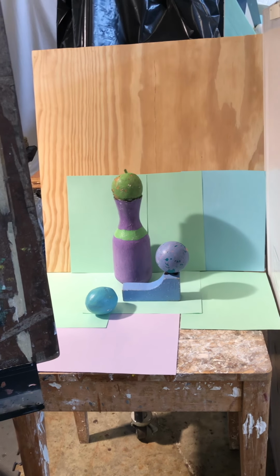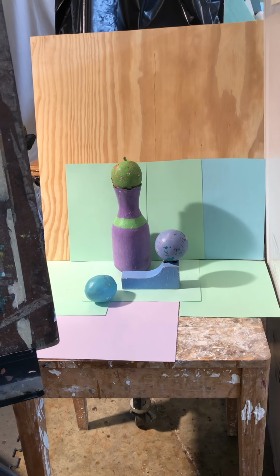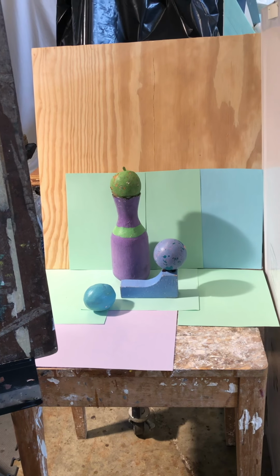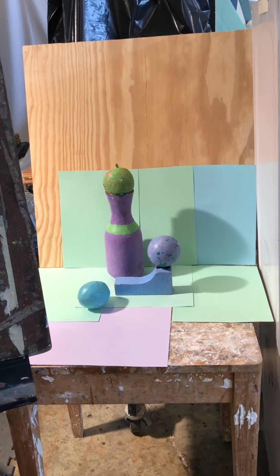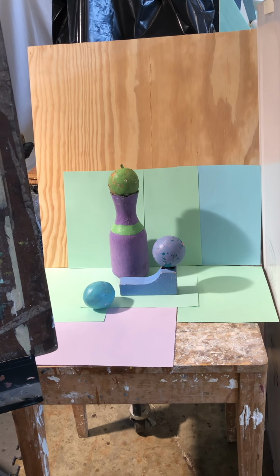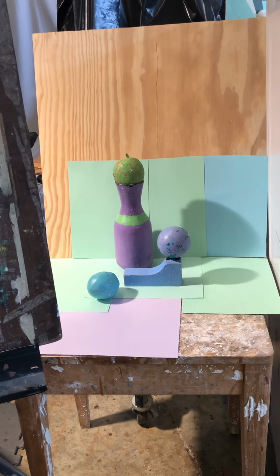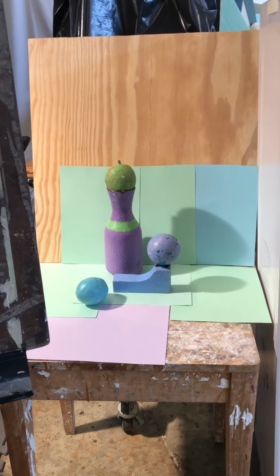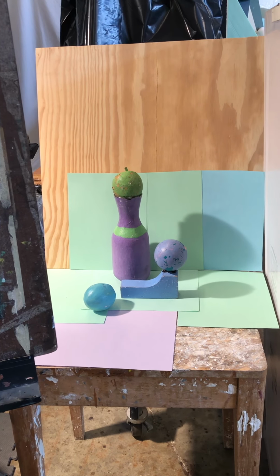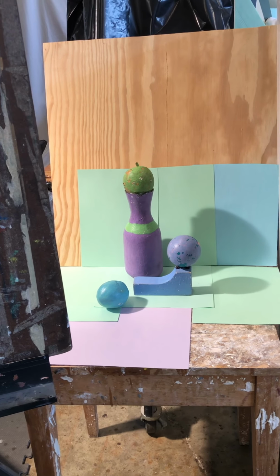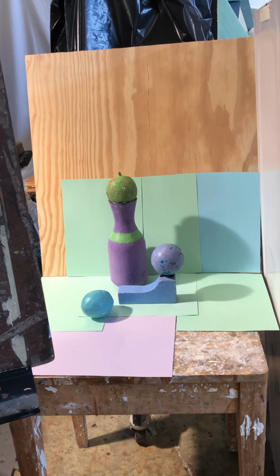So choose your color scheme beforehand. Pick 3 colors from the primary and secondary color wheel and limit yourself to those 3 colors in the composition. So here I've chosen green, violet, and blue. And so everything that I'm going to be painting, ignore the orange board on the background. I'm just going to be limiting myself to this area where I see violet, green, and blue.